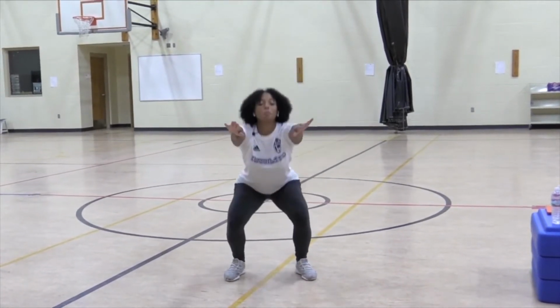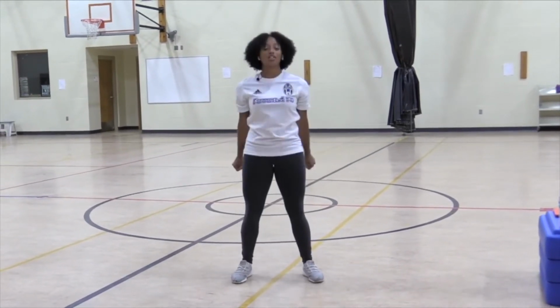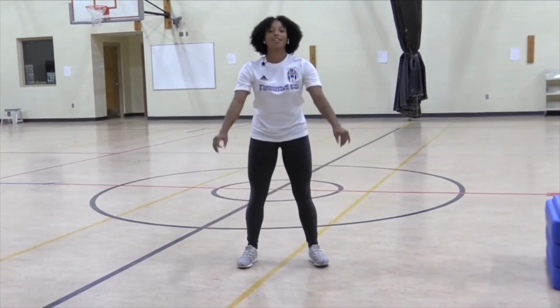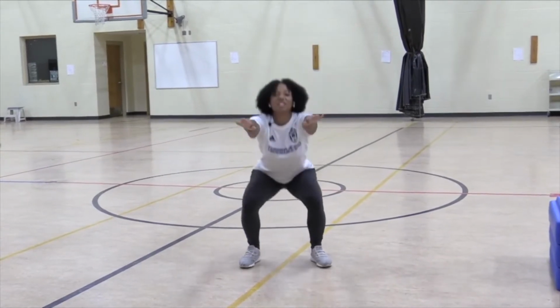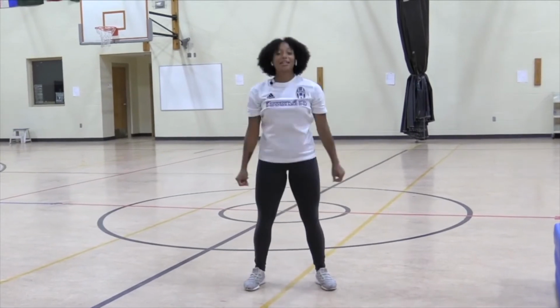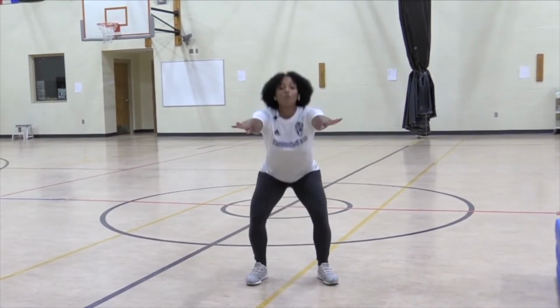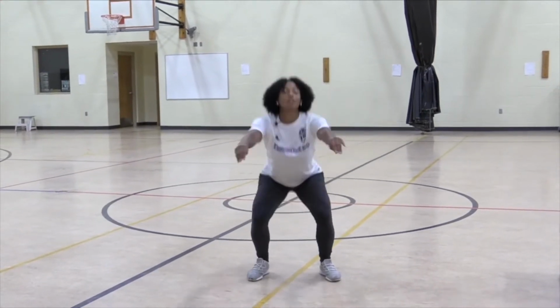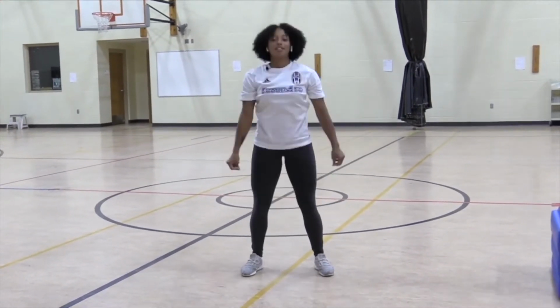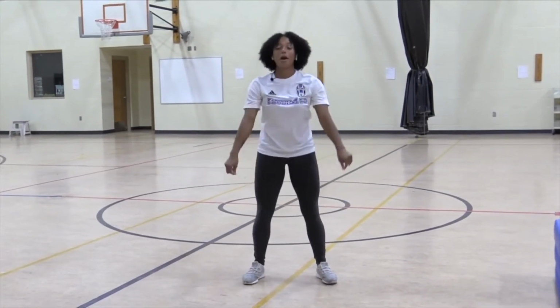Keep going. Remember, keep your heels down. Don't put your weight in your toes. Push your hips back. We got 15 more seconds. Keep pushing them out. Try to keep count. I think I lost count, but it's okay. Keep going. Keep your chest up. Don't bend over too much. You should start to feel this in your quads, which are the front part of your legs.